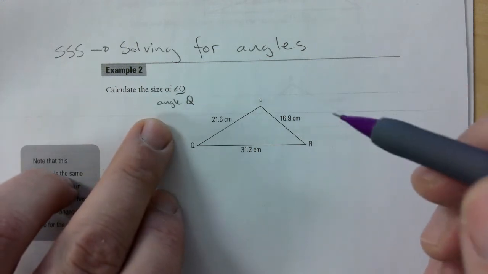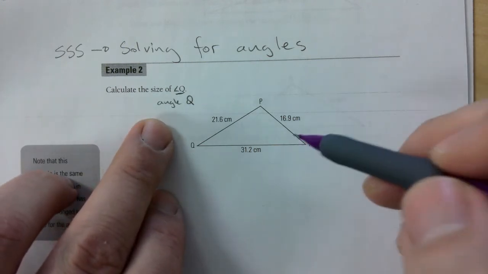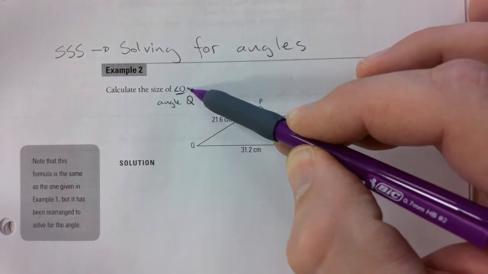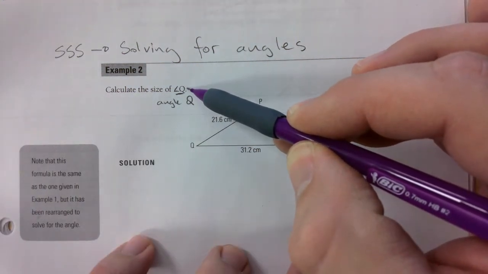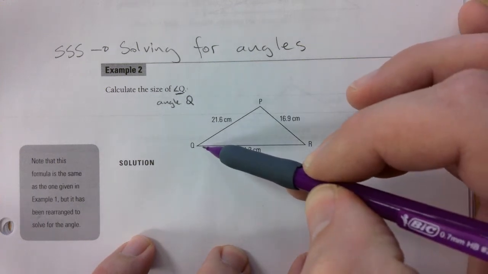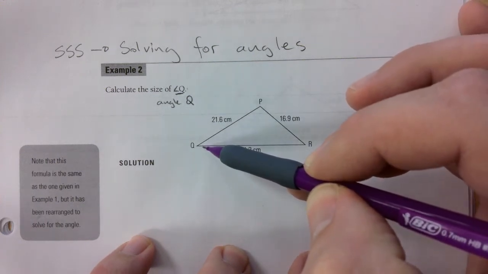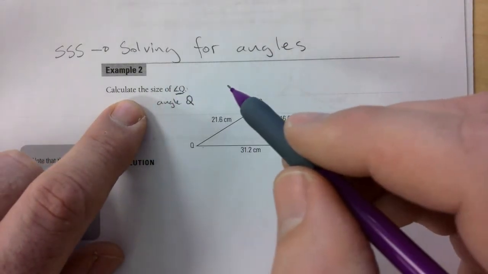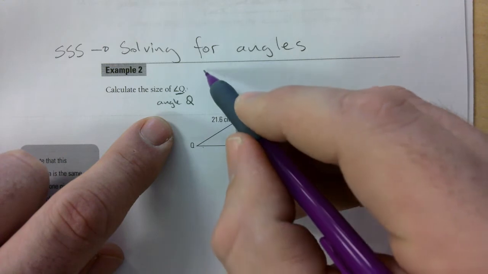And I'm going to change this a little bit, okay? They're asking you for Q. If they ask specifically, go ahead and find Q. But we're going to change this: calculate the size of the largest angle.